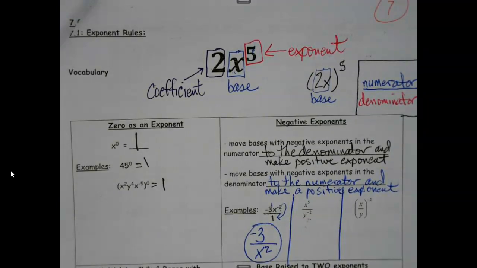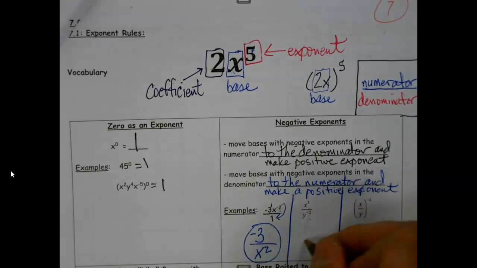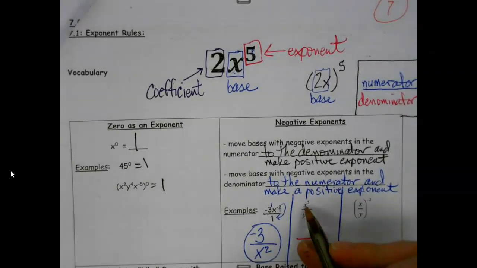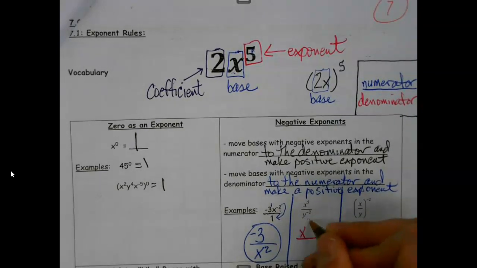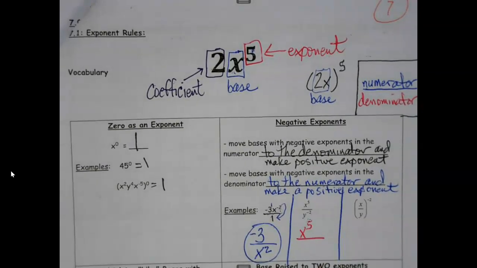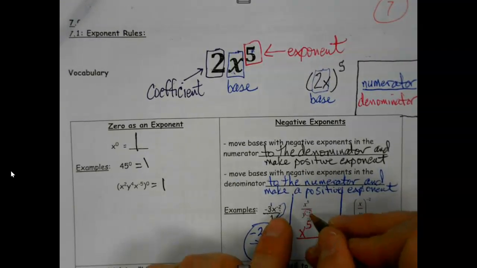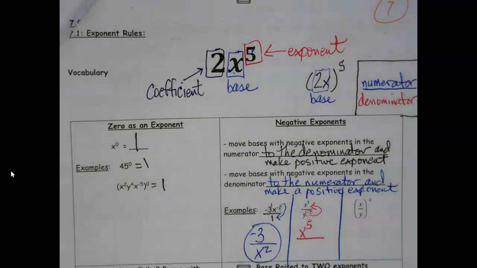If things are positive exponents, we leave them alone. If they're negative exponents, we move them, we flip them. So in this case, on this one, x to the fifth power is a positive exponent. I don't need to move it. It's being good. It's behaving. It's being positive. However, my y to the negative second not being positive. So it needs a new outlook on life. And no, it is not time to leave.